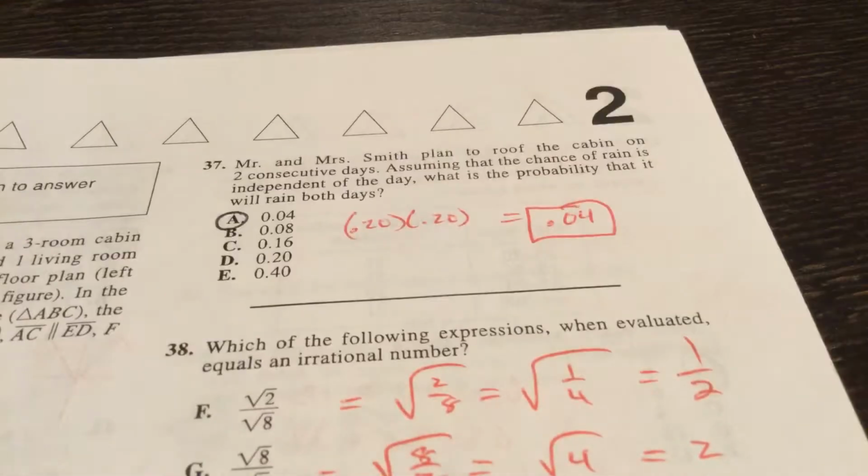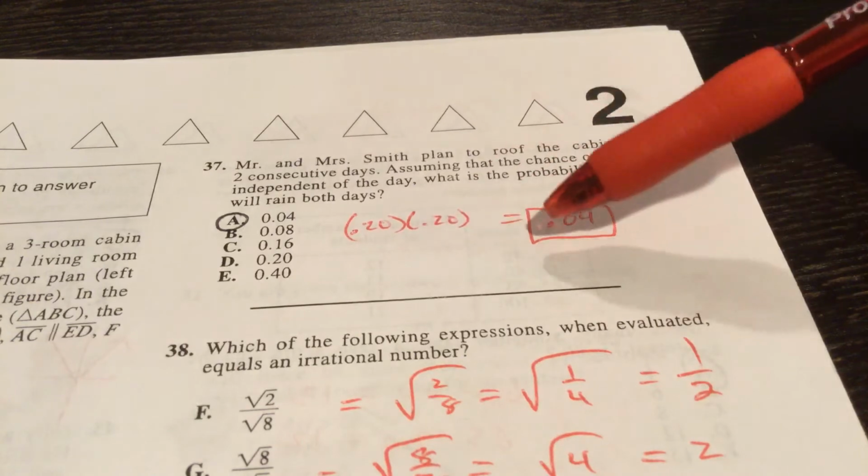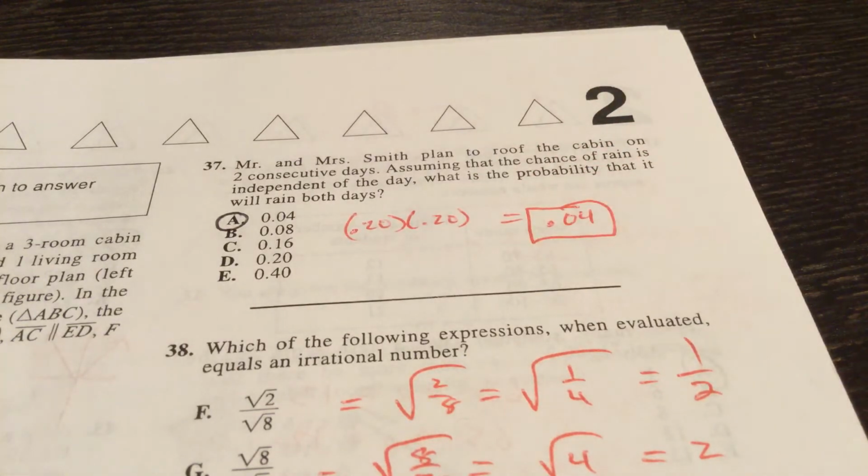The Smiths plan to roof the cabin on 2 consecutive days. 20% chance of rain each day. Assuming that the chance of rain is independent of the day, what is the probability it will rain both days? 0.2 times 0.2 is 0.04. 4% chance it's going to rain both days.